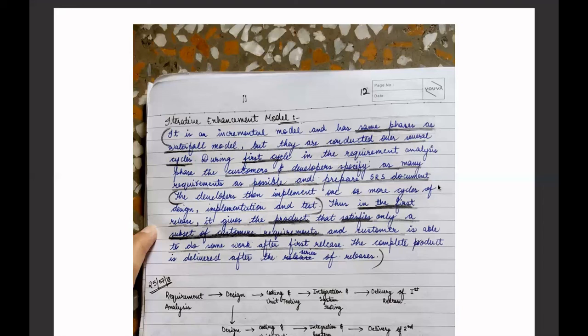It involves the reuse of software components because we are enhancing our software product by the iterations, so many times of iteration. So iteration is done on each and every phase again and again. So the reuse of software components is very important.